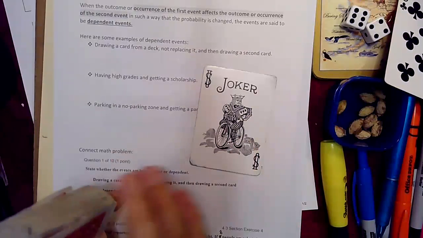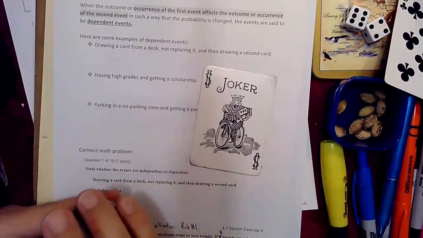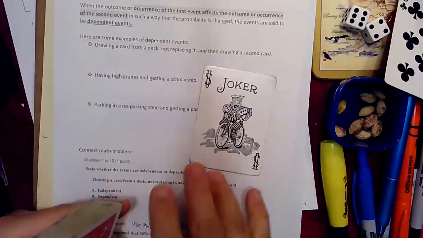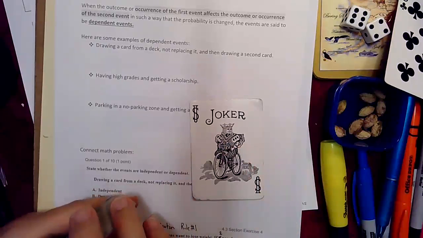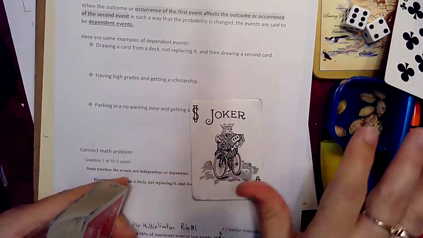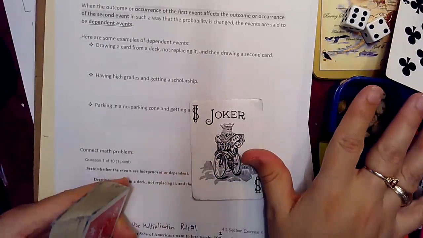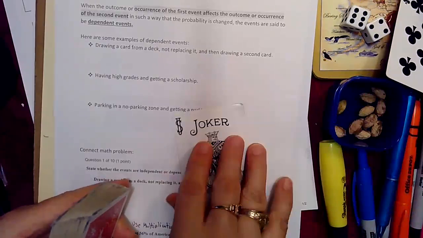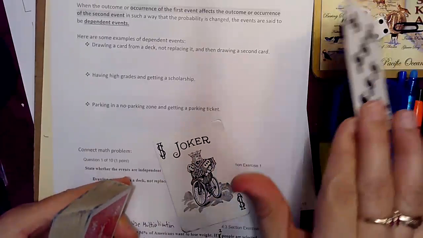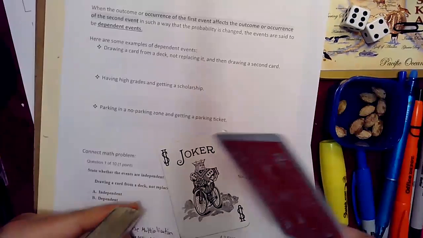So these events are considered dependent. By not putting the card back, that does affect the outcome of the second choice, because this is no longer a possibility.